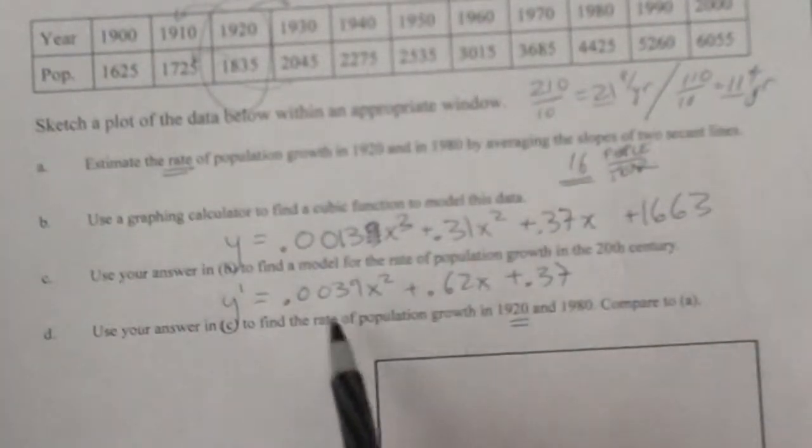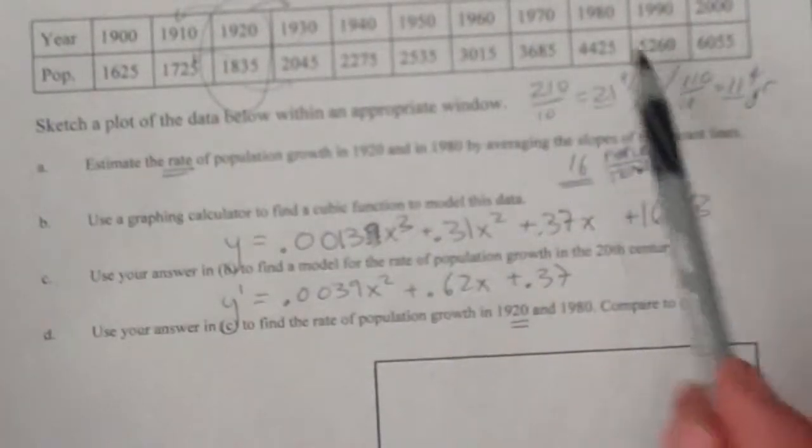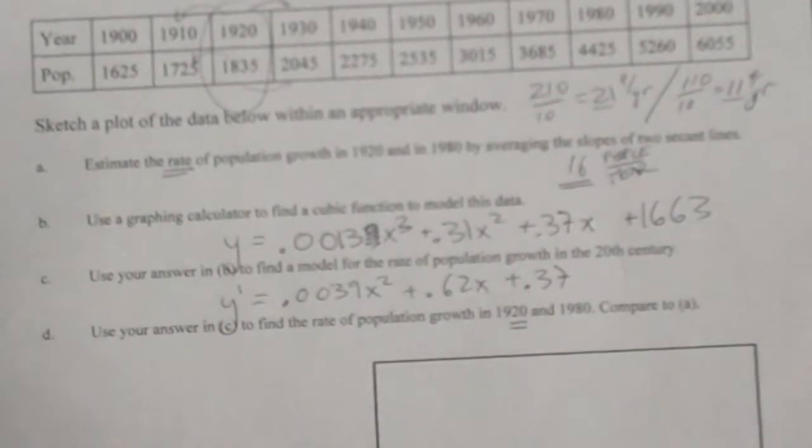So you can check on your own, do your own work, and you'll see that 14 is pretty close to 16 when it comes to this sort of estimation of the slope of a curve. So sketch that in and make it look all pretty, and you'll be good.